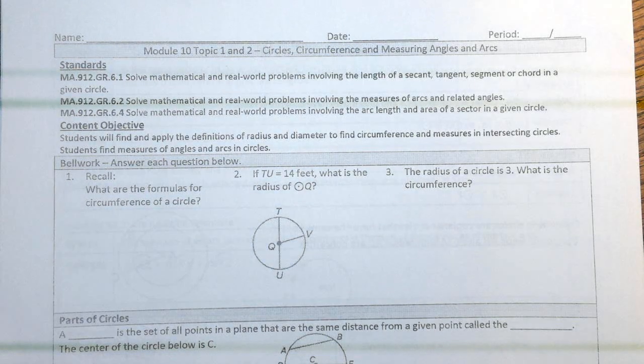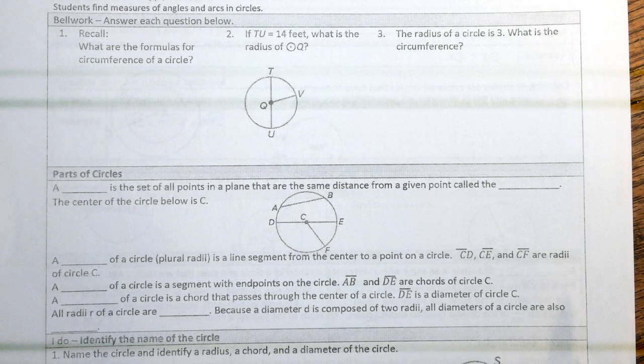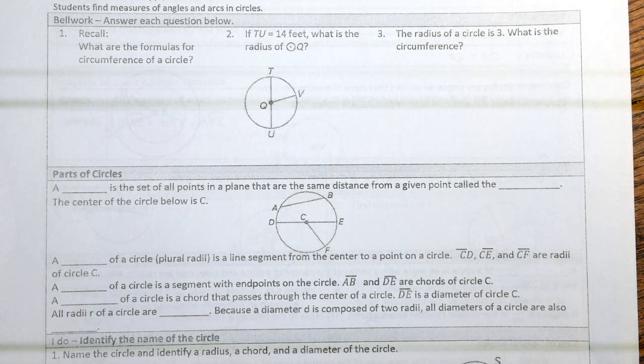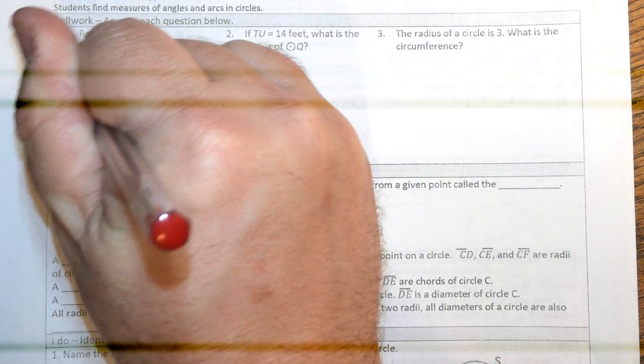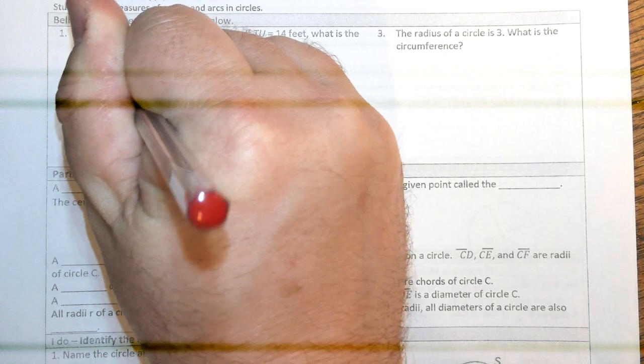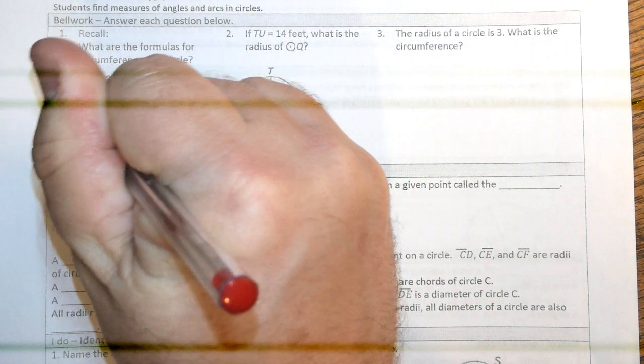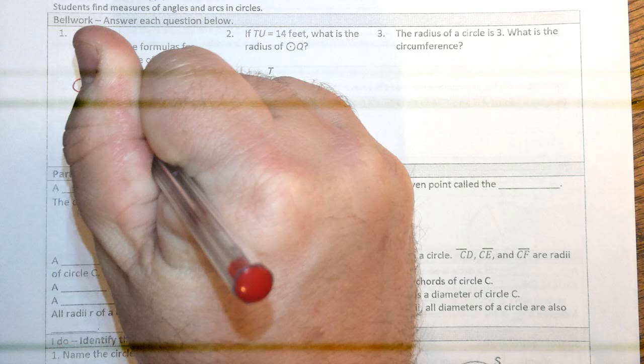Alright, so go ahead and jump into it here. I'm just going to scooch up. So the bell work, and this is pretty simple stuff. You really shouldn't need me to answer it, but I'll go ahead. So number one, recall. What are the formulas for the circumference of a circle? So circumference can be found by 2 pi times the radius, or pi times the diameter.